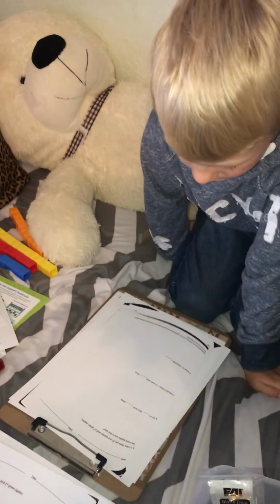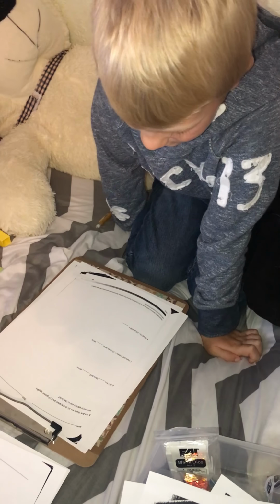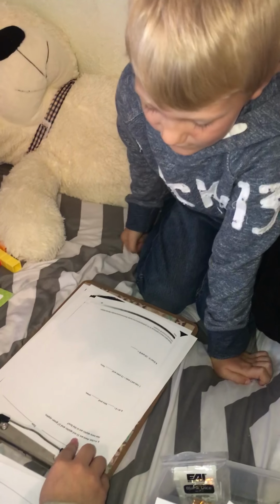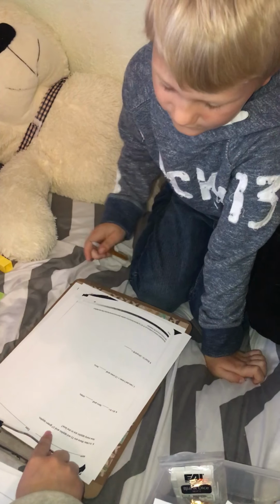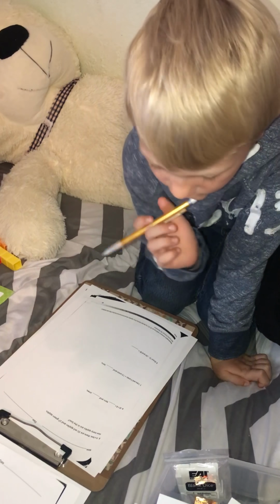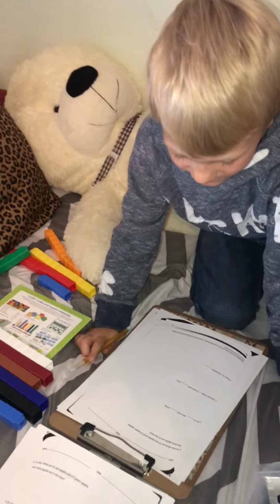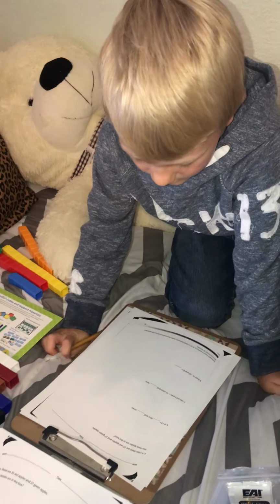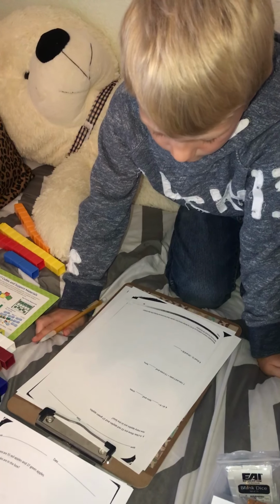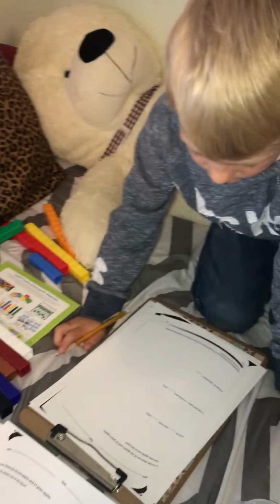Okay. In a box, there are 35 red apples and 27 green apples. How many apples are in the box? There are 35 red apples and 27 green apples. So it wants to know the total amount of apples. So how many apples are there? Let's figure these out. I'm going to use these.